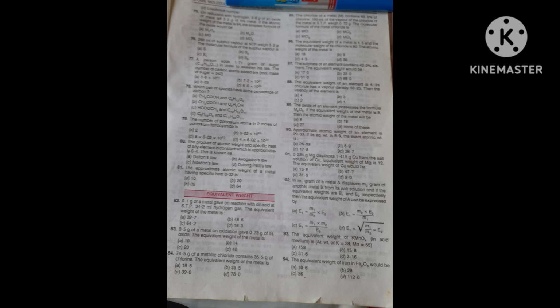Then by cross multiplication, you can calculate the value of E. Correct? 0.534 divided by 1.415 is equal to 12 upon E. After solving, you will get E equal to 31.8.